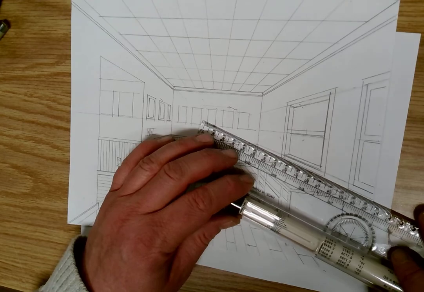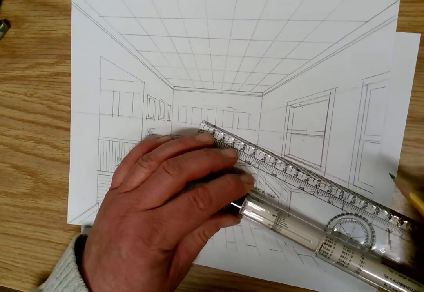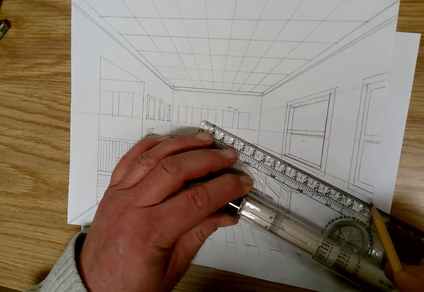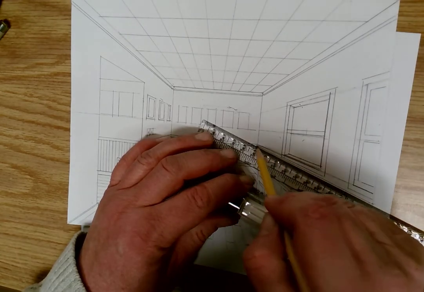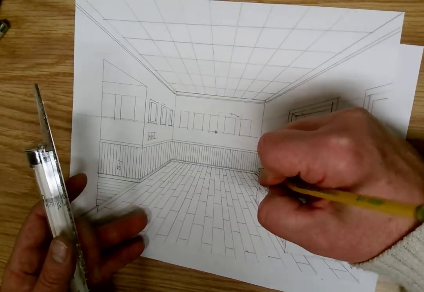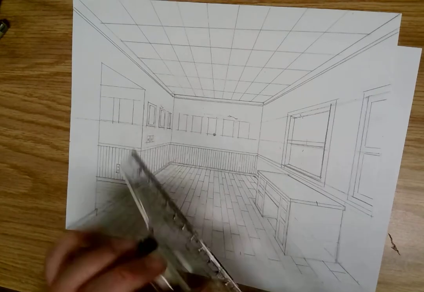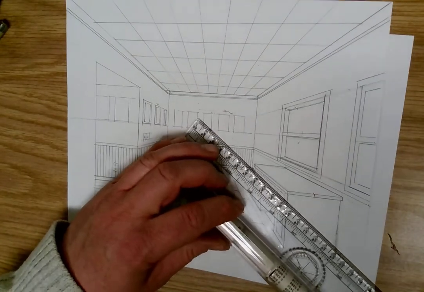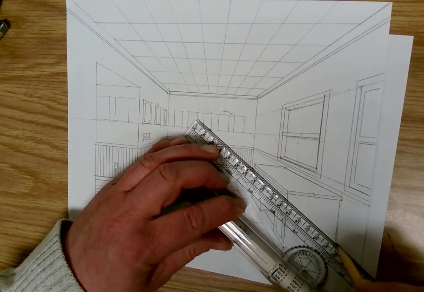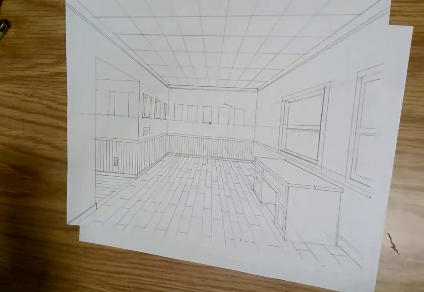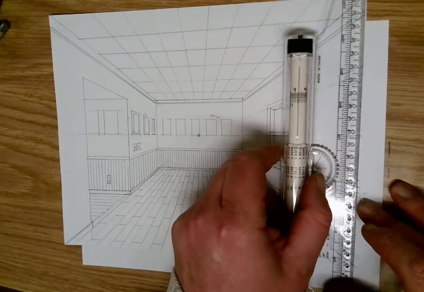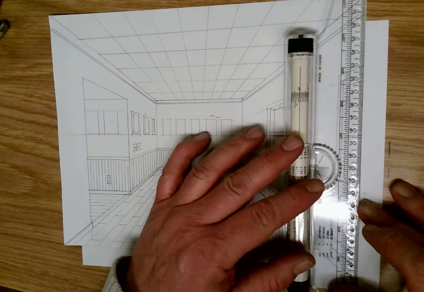Now I'm going to, again, add, get the bottom trim in. You're starting to build that one point perspective.